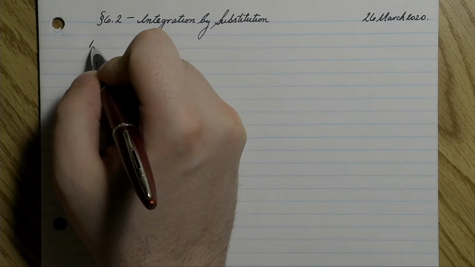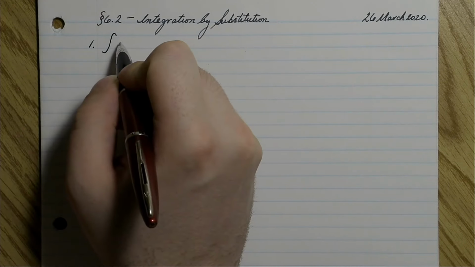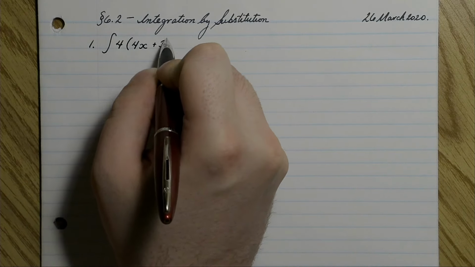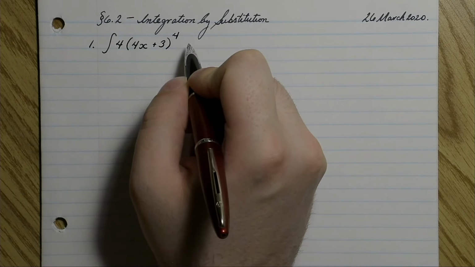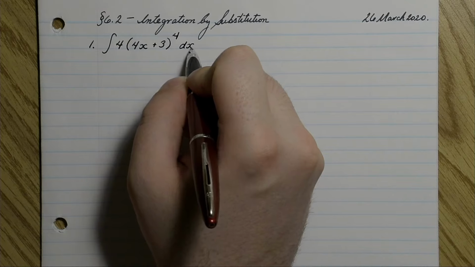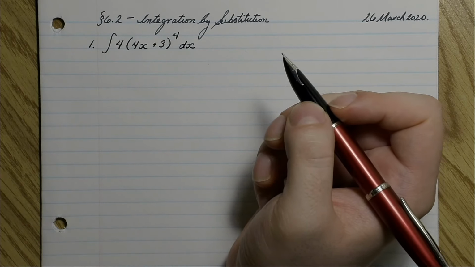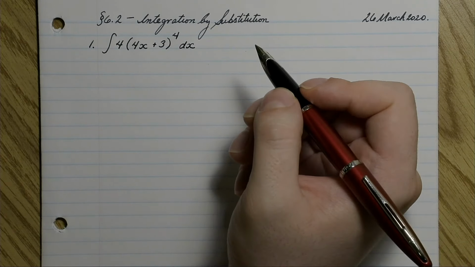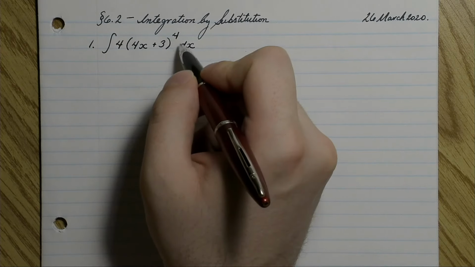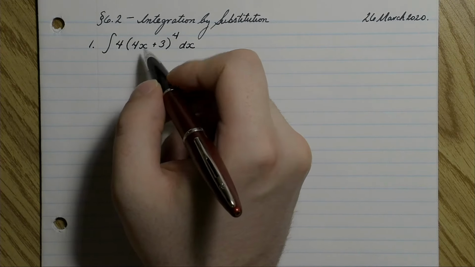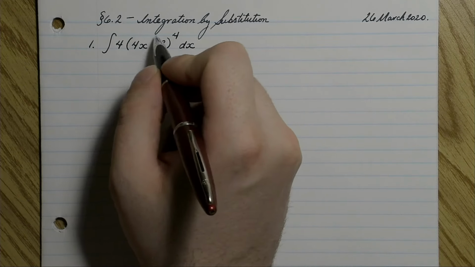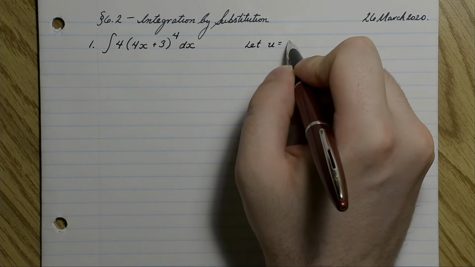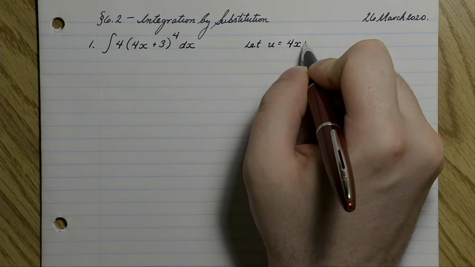So we'll start off with exercise 1, and we have the integral of 4 times (4x plus 3) all to the 4th dx. And we have to use our rule of substitution. So again, we pick a part that's probably the most complex part. We have this, and we're going to let the inside of this to the 4th be u. So we let u equal 4x plus 3.